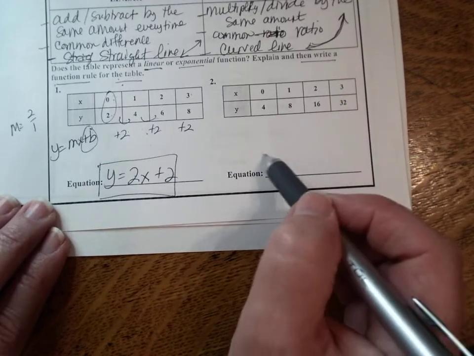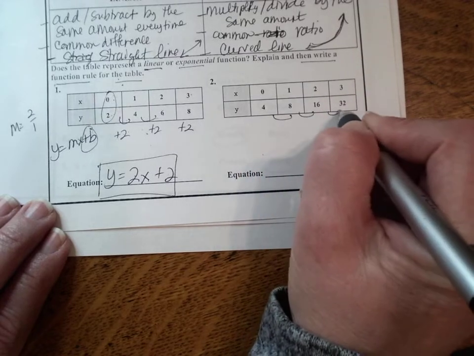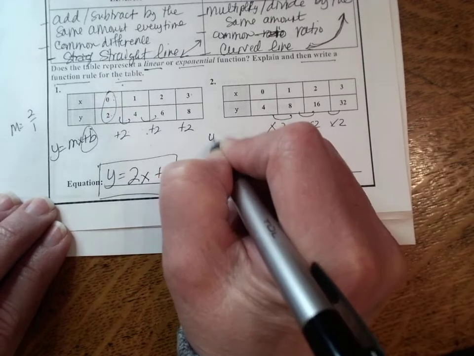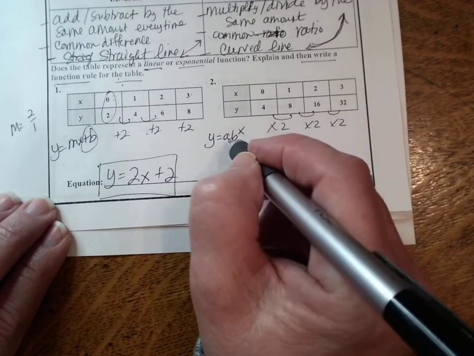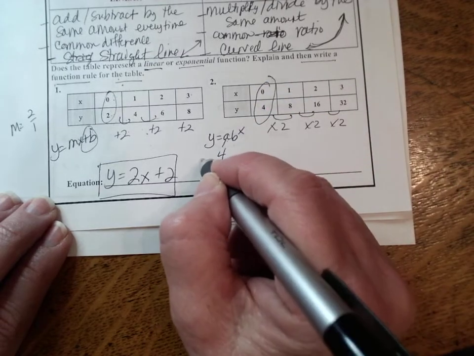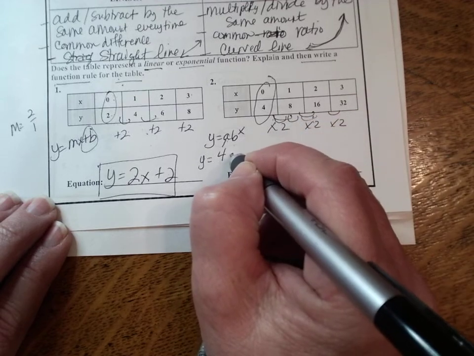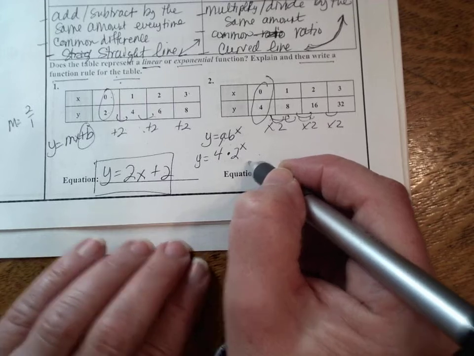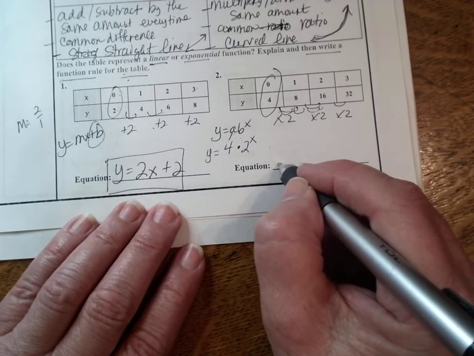Now, let's look at exponential. What's happening here? Okay, it's multiplying by 2 each time. Now remember our formula, y equals ab to the x power. Our a is your y-intercept. So your a is 4. b is your common ratio, what's being multiplied by. Now make sure you don't put 42. Be very careful how you write this. Don't write 42x.